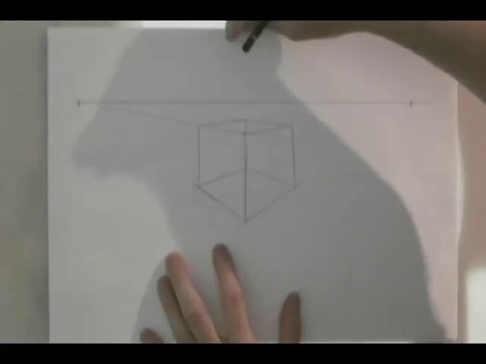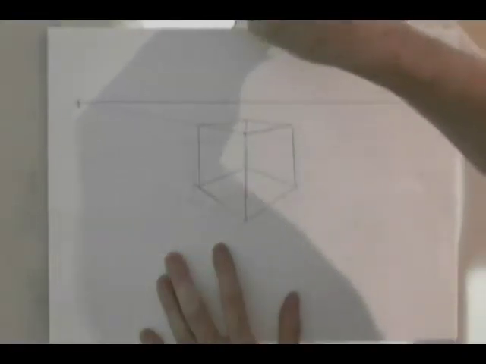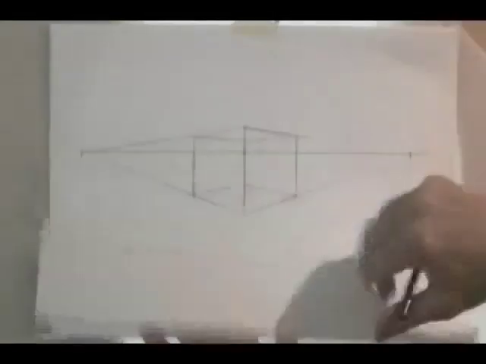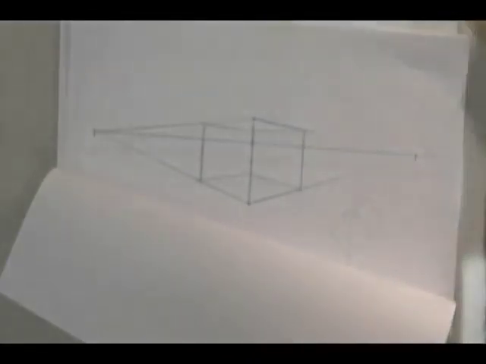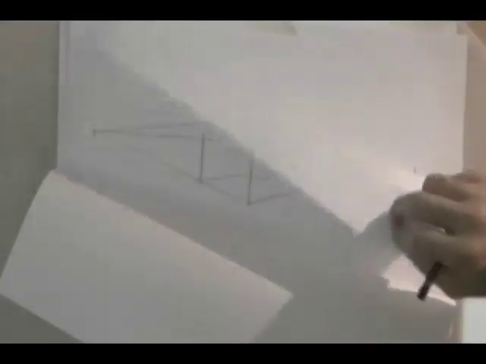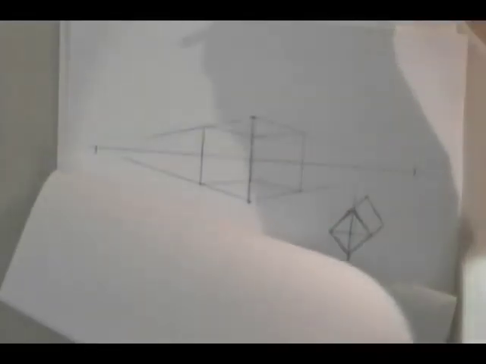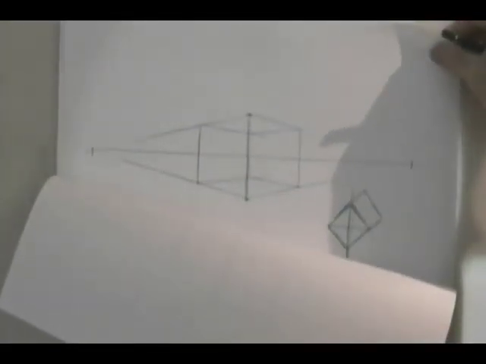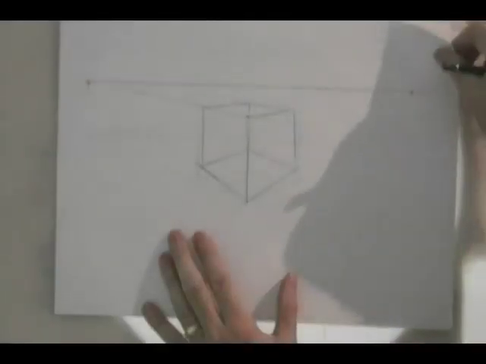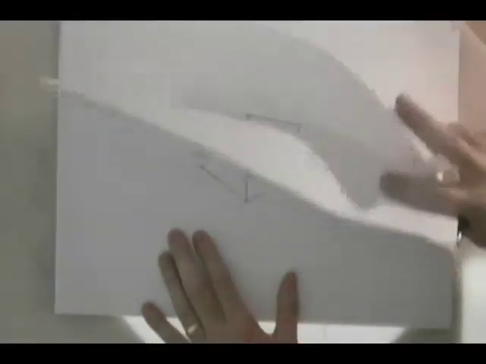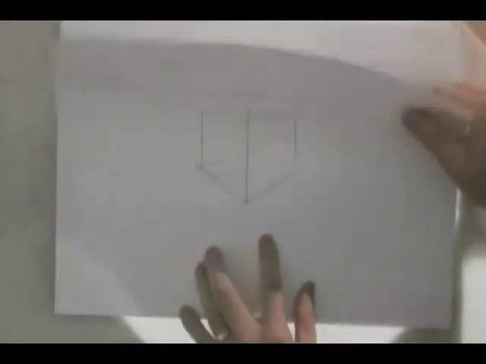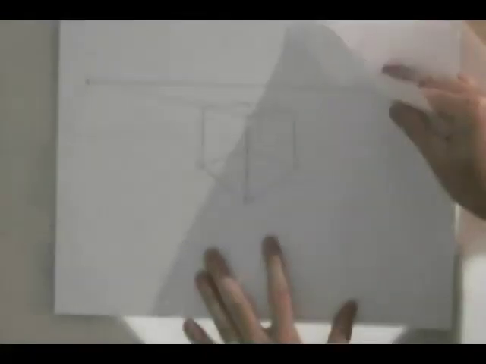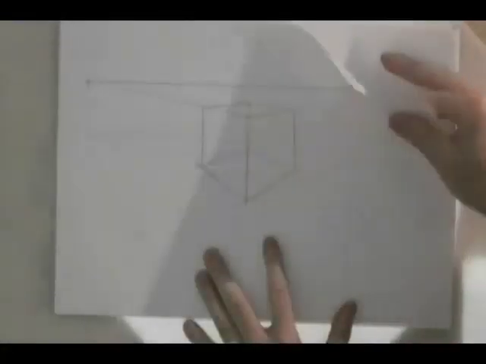So now if I take the tape off of this, and the tape off of this one, then line these up. And flip the drawings, animation style. See what's happening?